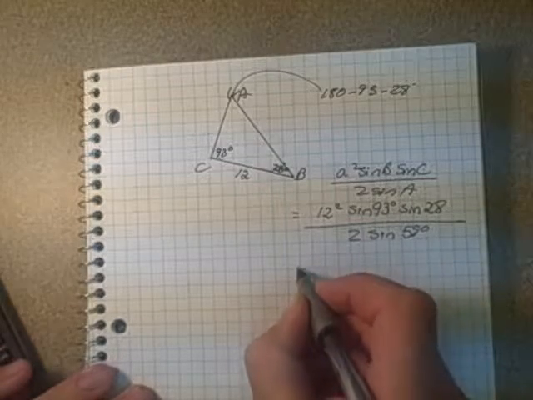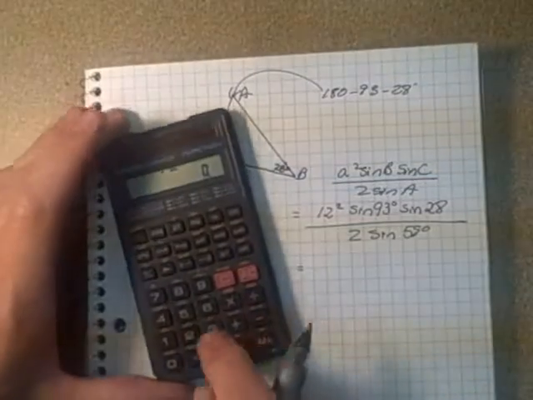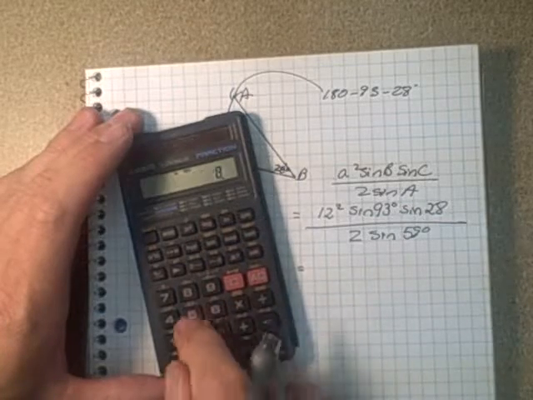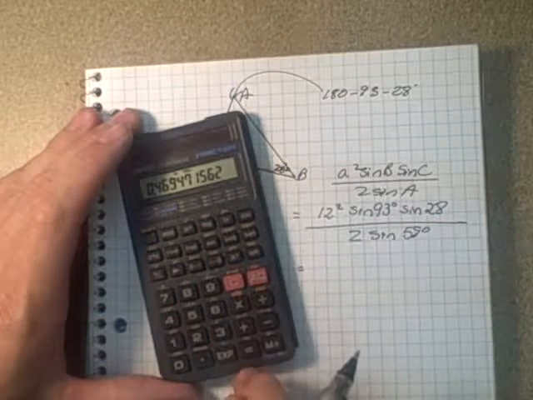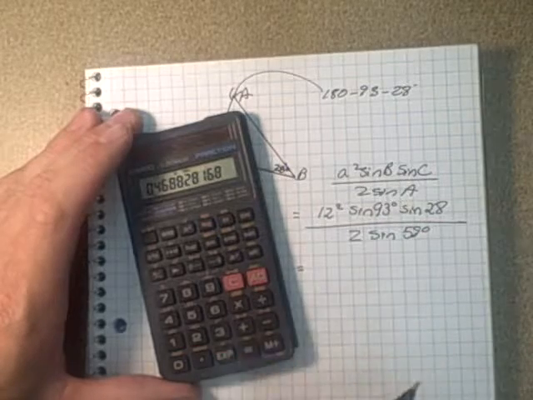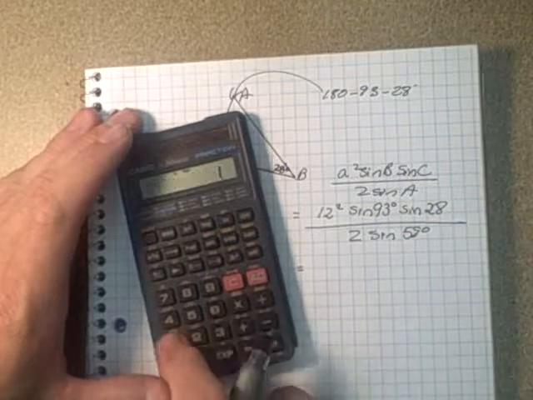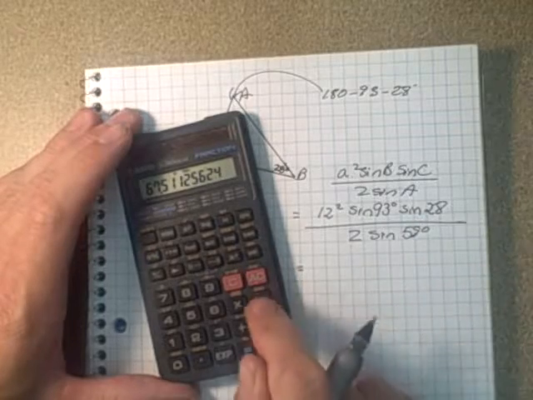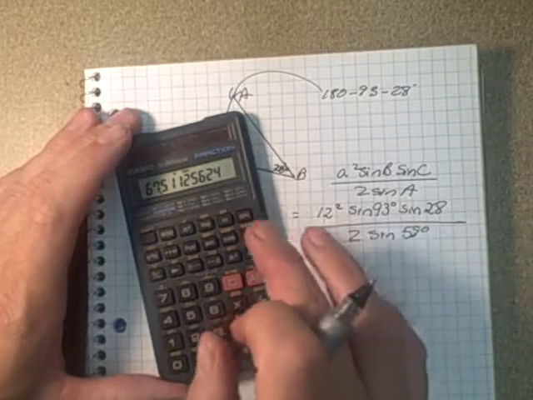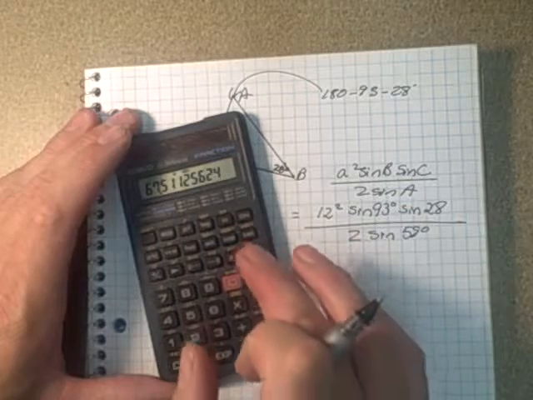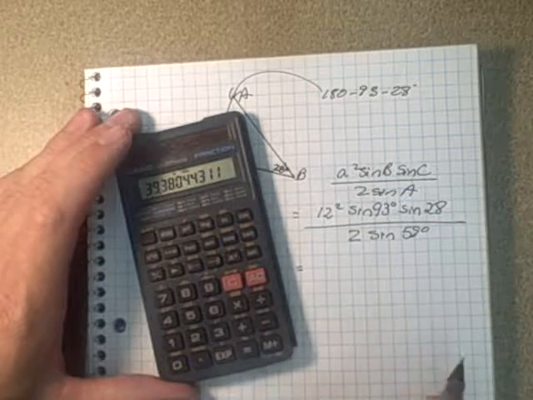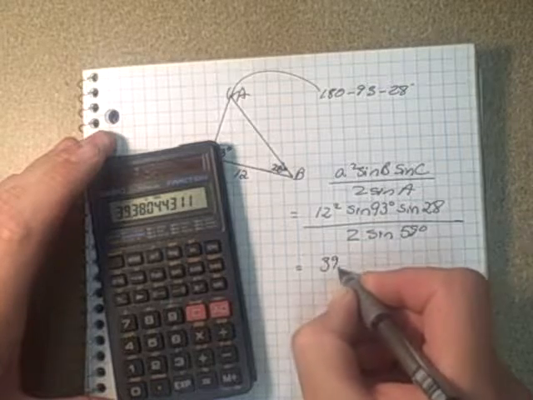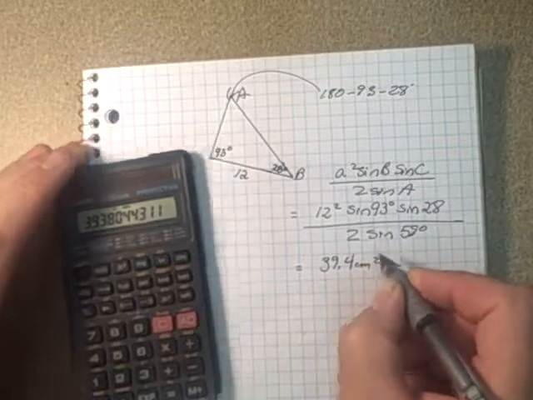And then I'm going to do the top. Okay, so 93 sine times 28 sine, times 12 squared, equals that. Then I can just divide by what was in my memory recall. Okay, and I didn't have to do any rounding off. And I would get 39.4 centimeters squared if this is centimeters.